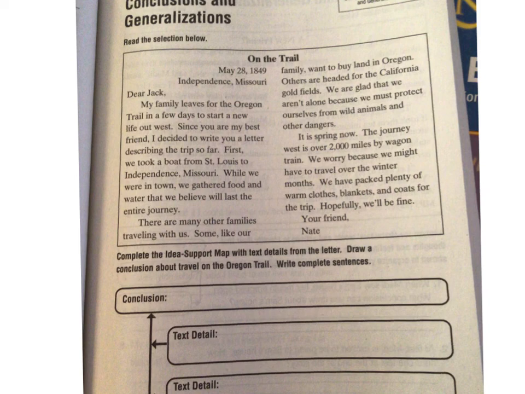As you can see, this is taking place on May 28th, 1849. So a long time ago, right? Over 100 years ago in Independence, Missouri. And it's a letter to Jack.